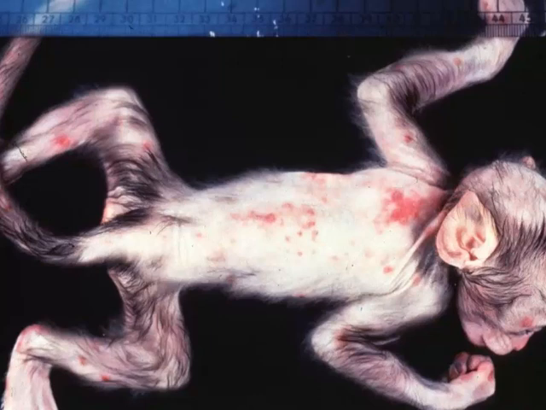Of course, we're not going to show you this in this picture of a young cyno monkey. We're going to show you the back. But when we looked at simian lentivirus, we also saw a rash that was commonly seen on the face, the ventral abdomen, and the inner thighs.